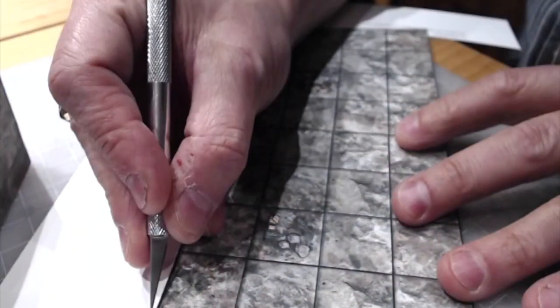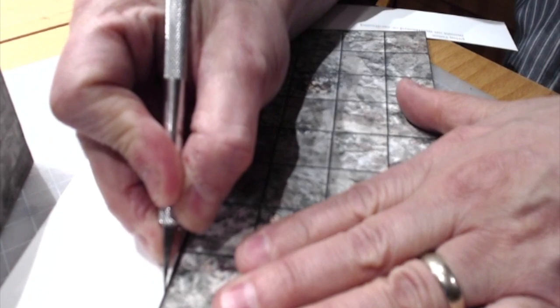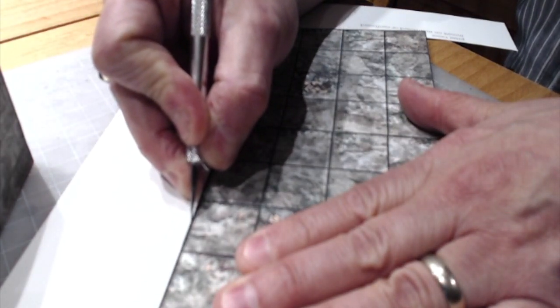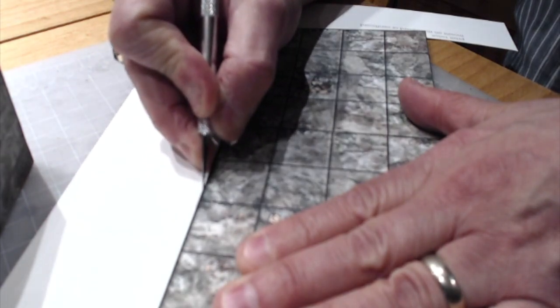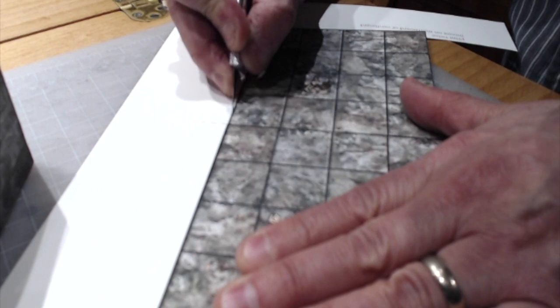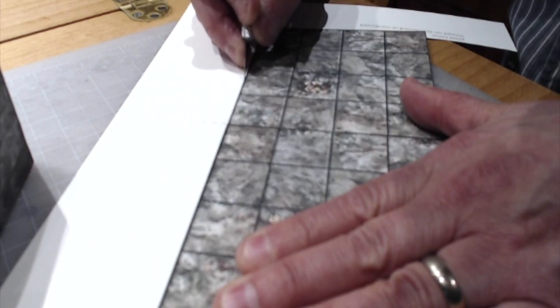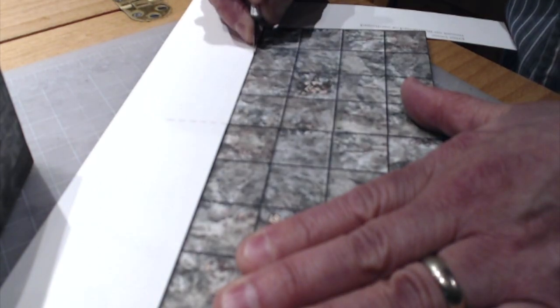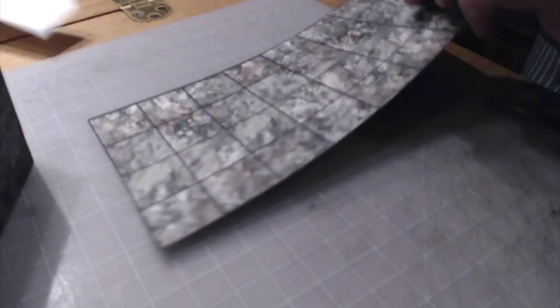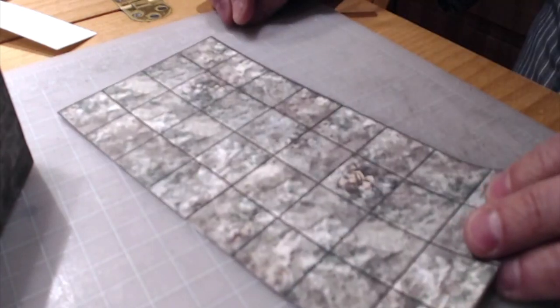Just getting used to this new camera, and I like it better than just having the camera on the laptop, because I can move the camera around, I can put it down to the level of the miniatures, I can show people what they're looking at when I'm doing any online gaming. It's quite handy.